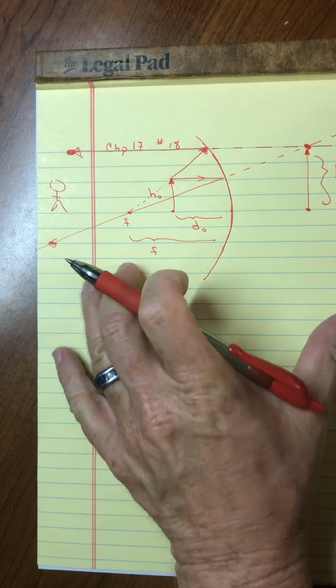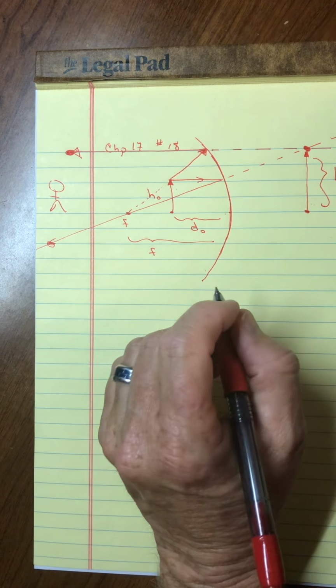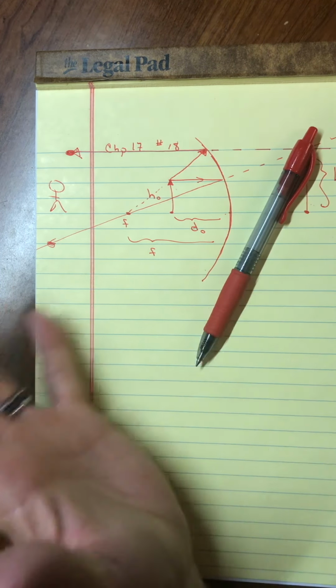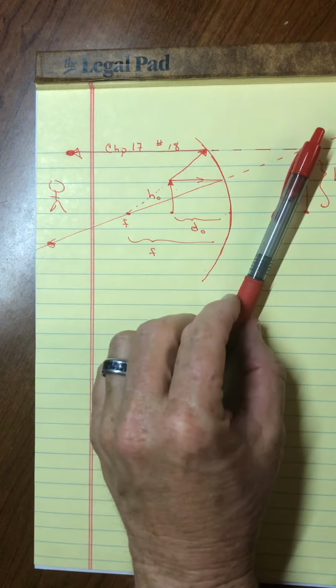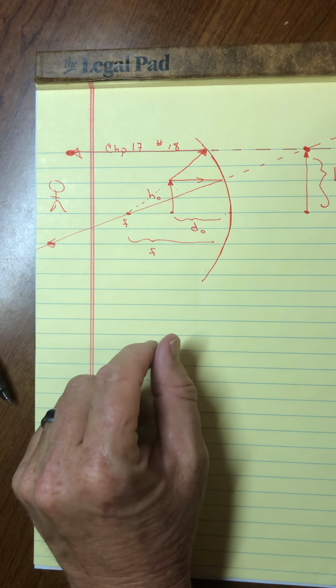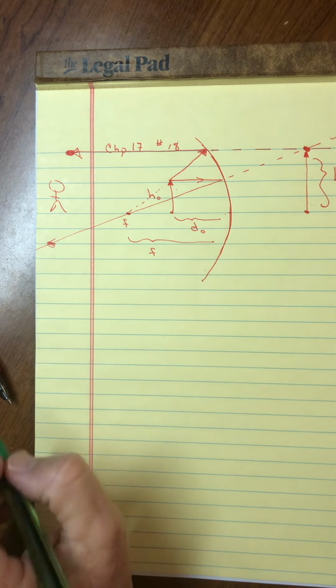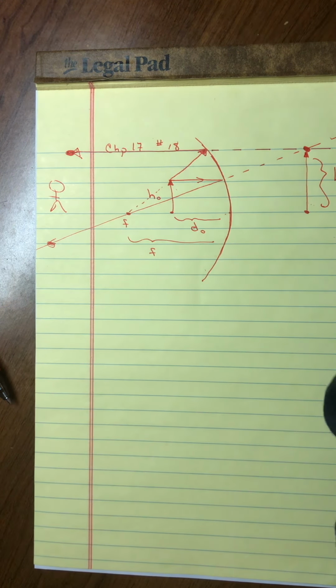So I guess this is the first part of it. It says draw the ray diagram. So I did it, and this is where it appears to be. And now it says go through your geometry and figure out the magnification and figure out the location. All right. So let me draw my colored pens again.